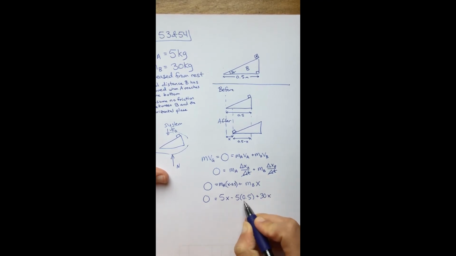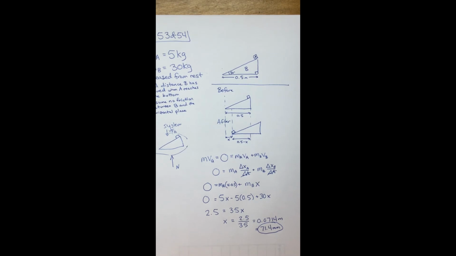We'll bring the 5 times 0.5 over to the other side, and let's call it 2.5 is equal to 5x plus 30x, so that's 35x. So we have x is equal to 2.5 divided by 35, which is equal to 0.0714 meters, or you could call that 71.4 millimeters. And this is the answer to problem 53.